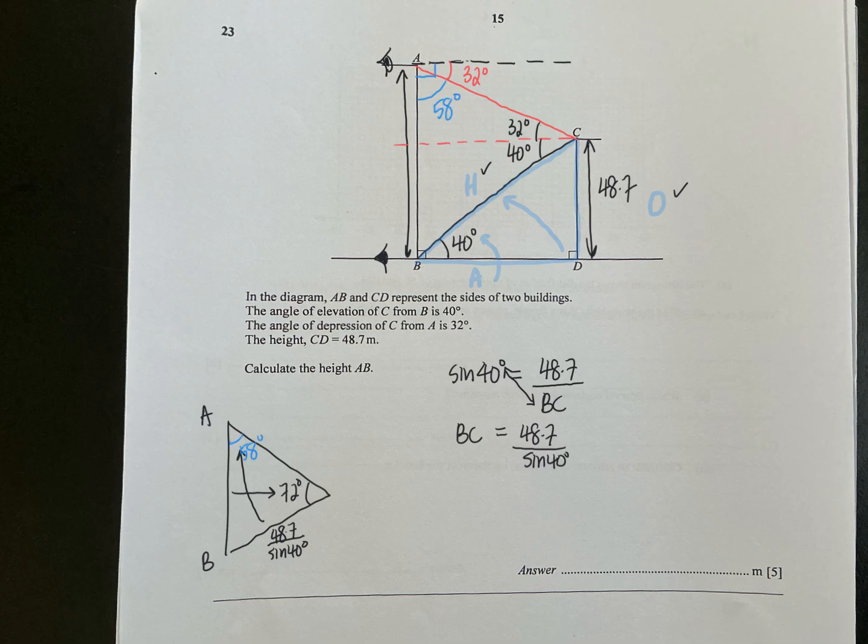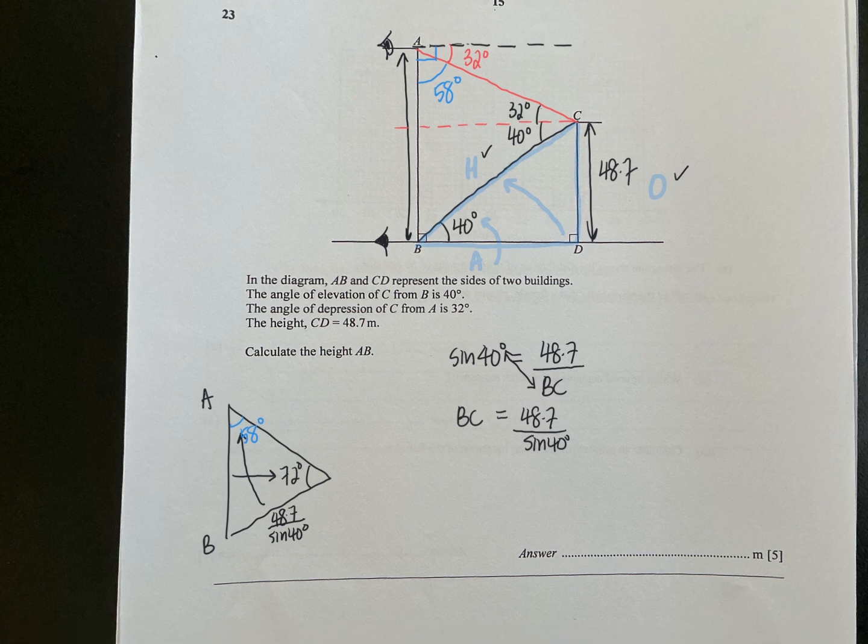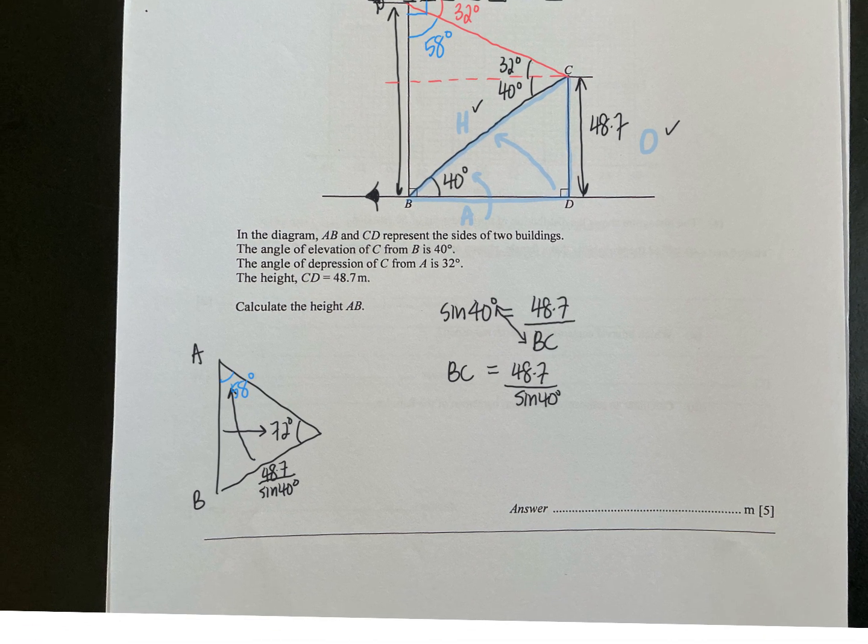So just use sine rule to find your AB. So AB over sine 72 is this length, 75.764. Okay, you can use this instead.